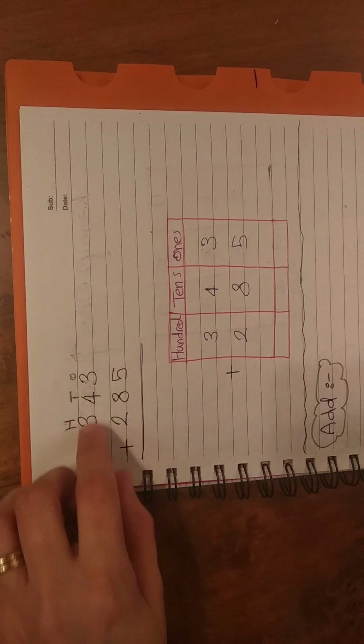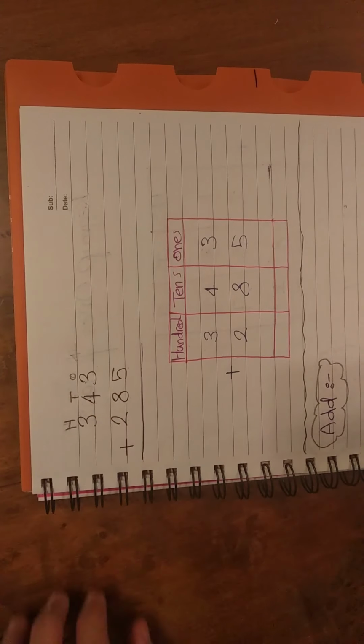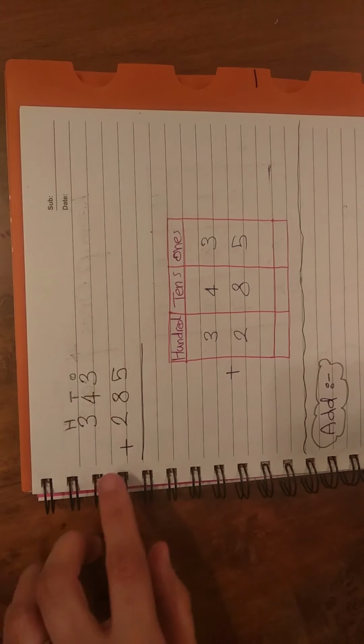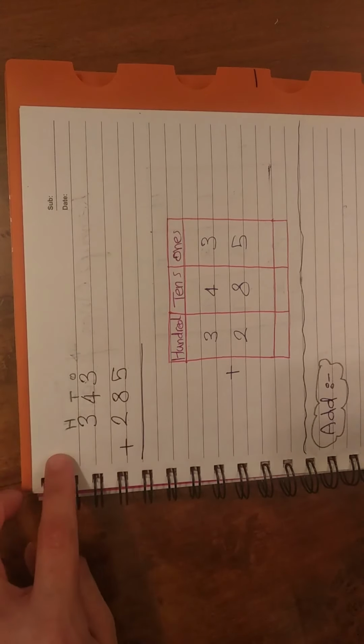And here I have 343 plus 285. They are a 3-digit number plus a 3-digit number. In addition, I have to put the places for each digit first.